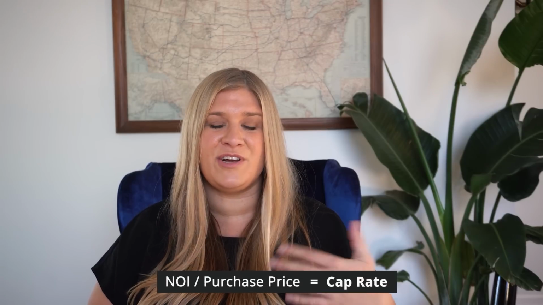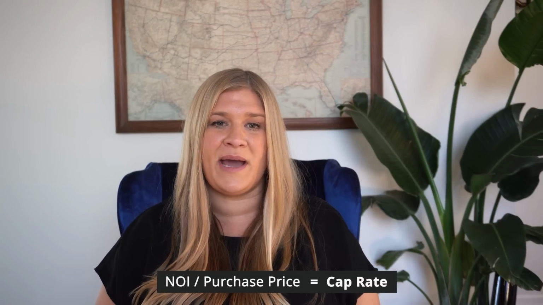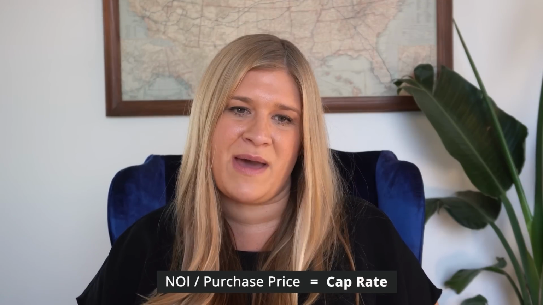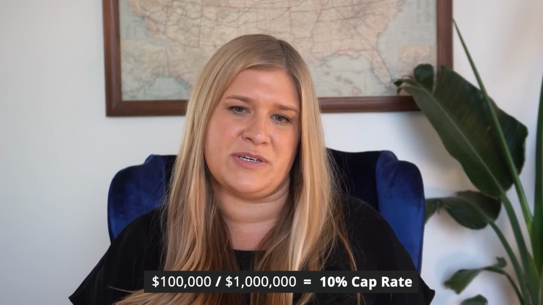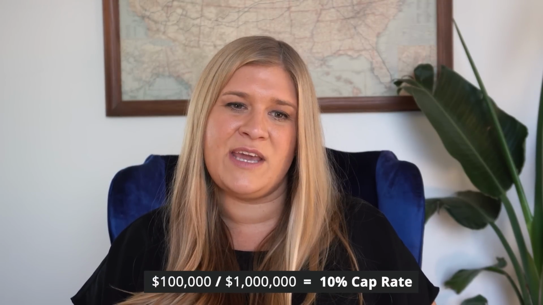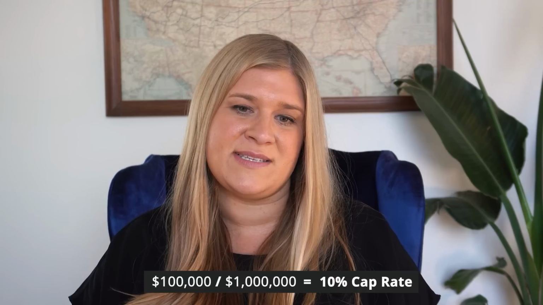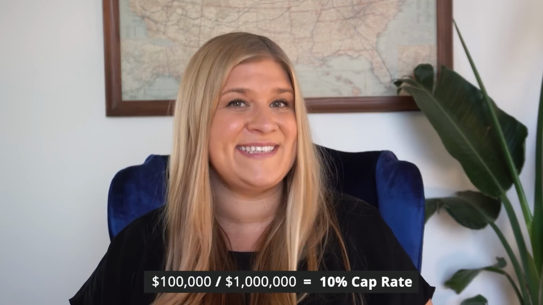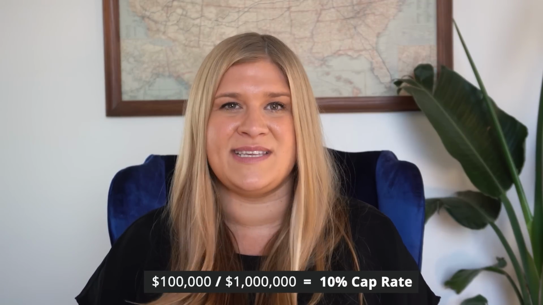Next is cap rate. You calculate this by taking your NOI divided by purchase price. An easy math example would be if your NOI is $100,000 a year and it was a $1 million purchase price, then congratulations, that's a 10 cap, or a 10% cap rate.